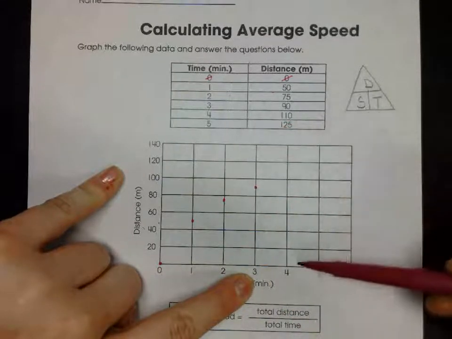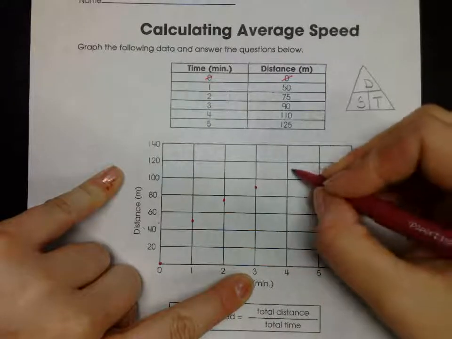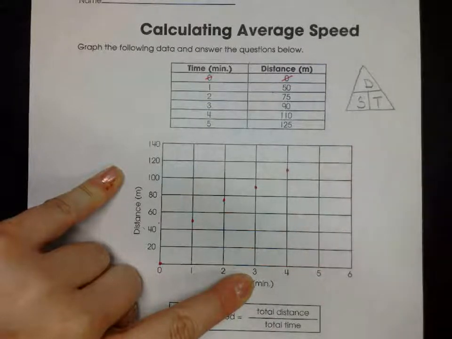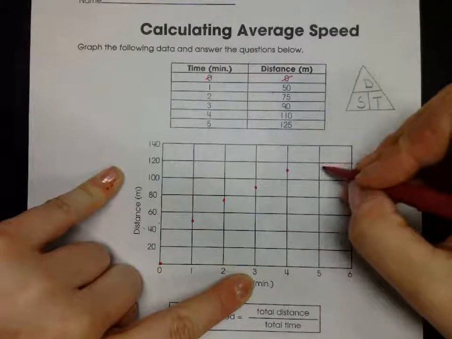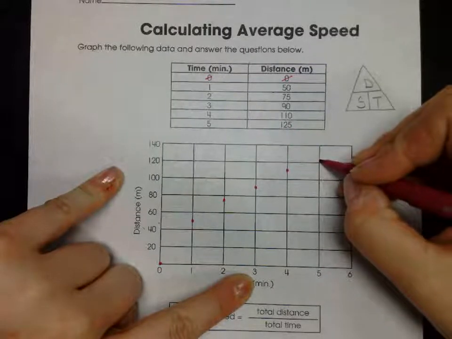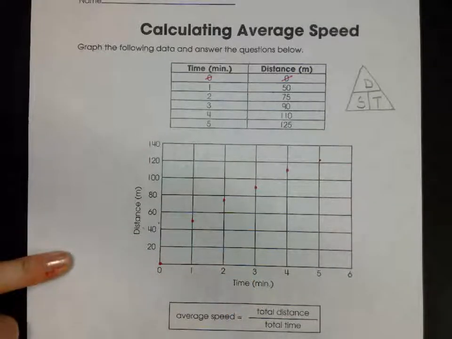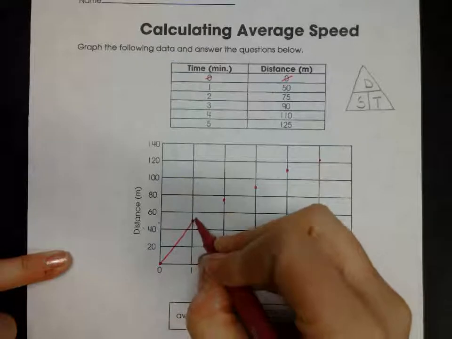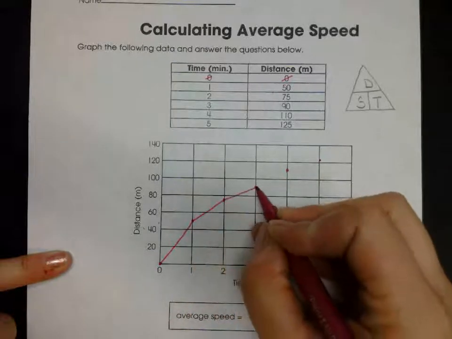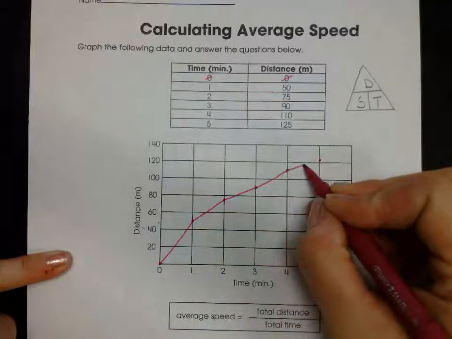At 4 minutes, the distance was 110. And at 5 minutes, the distance was 125. So right above that line there. And now I'm going to connect all of my dots.